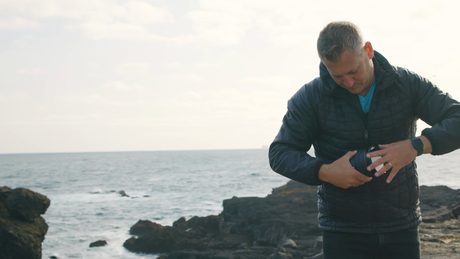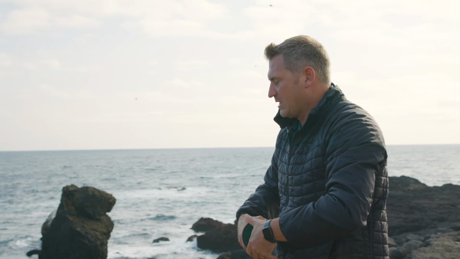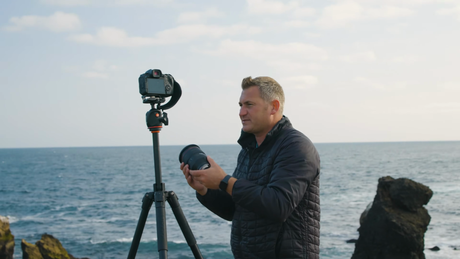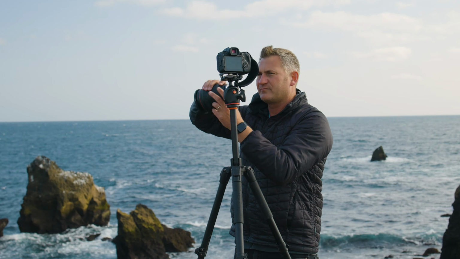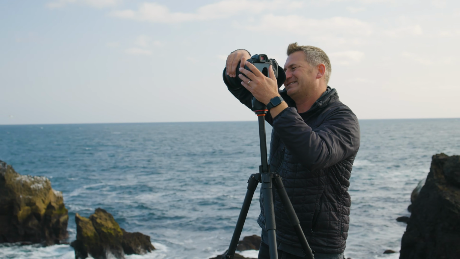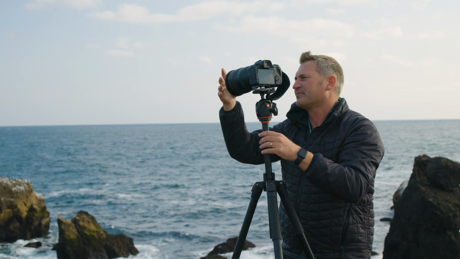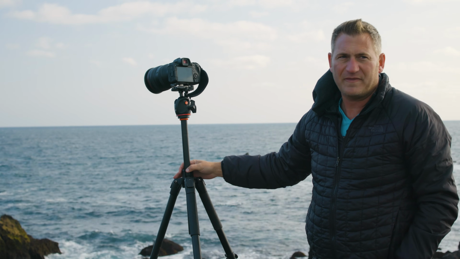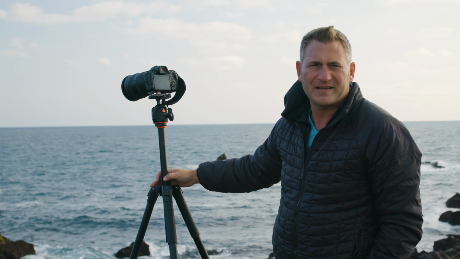There's all sorts of different types of ND filters. We're gonna put a list of recommendations for different price points. Don't drop this lens, this one's an expensive one. Okay. So, this ND filter, I think only goes 2 or 3 stops.